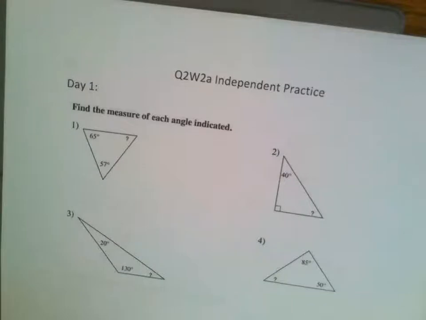In my video, you won't be able to see the calculator. So we have 65 plus the 57, and we press enter, and that gives us the sum there of 122.